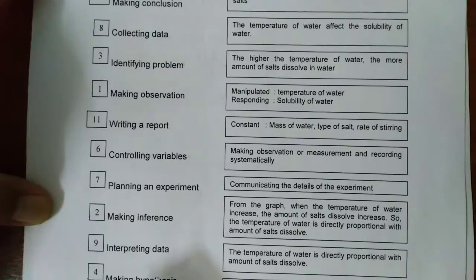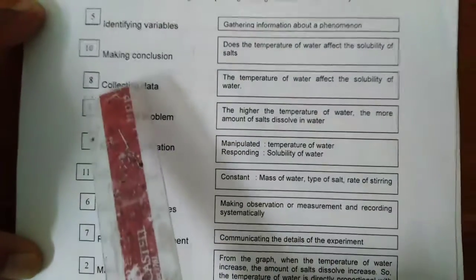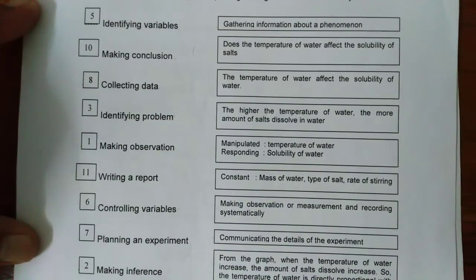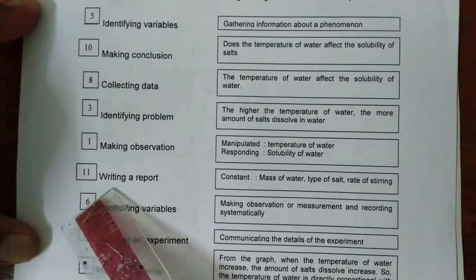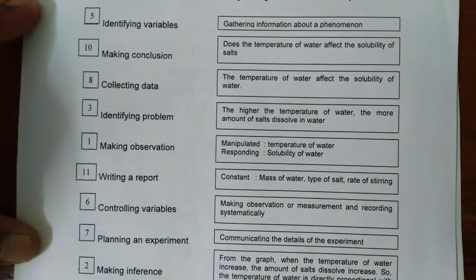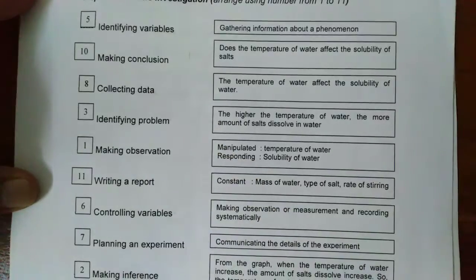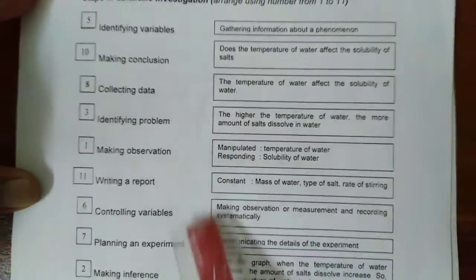Number 9, interpreting data. Number 10, making conclusion. Making conclusion, state the conclusion based on the observations and results, and state whether the hypothesis is accepted or rejected. And number 11, writing a report. Writing a report, write a complete report with the results of the experiment. Okay, now you can try to match the explanation of the steps in scientific investigation with its correct statement here.